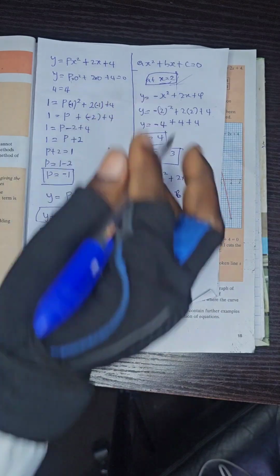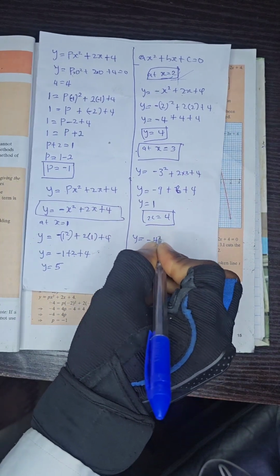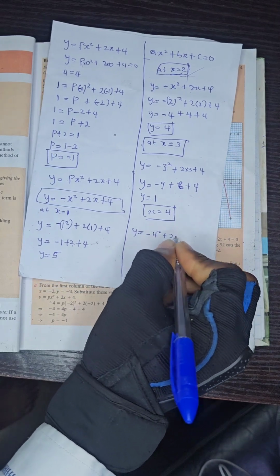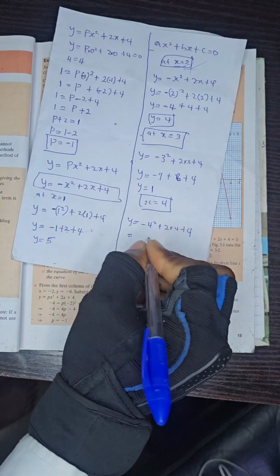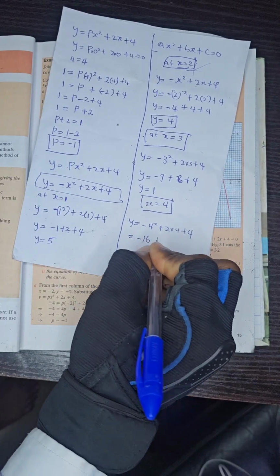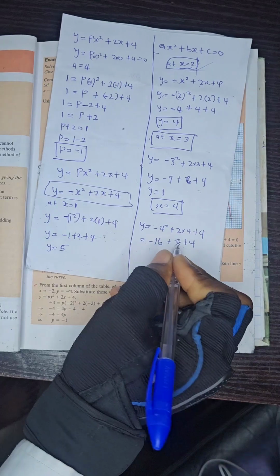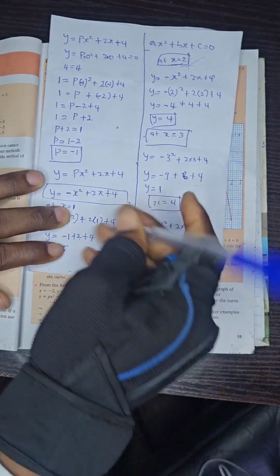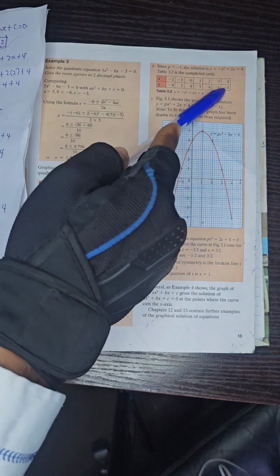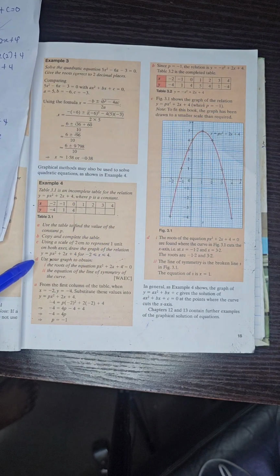Using this same equation, y is now minus 4 squared plus 2 times 4 plus 4, which is equal to minus 16 plus 2 times 4, 8, plus 4. So minus 16 plus 8, that's minus 8. Minus 8 plus 4, that's minus 4, which is what we got. So we'll solve for A, I will solve for B. Now let's go to C.